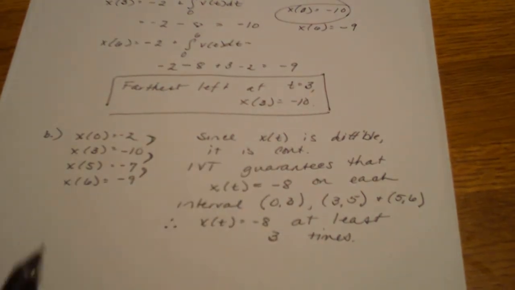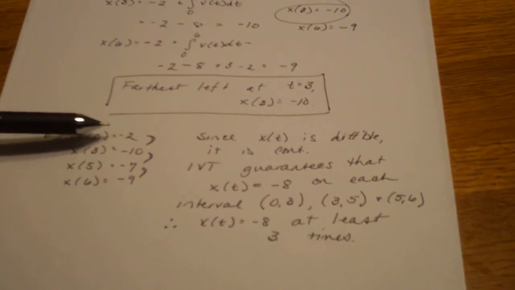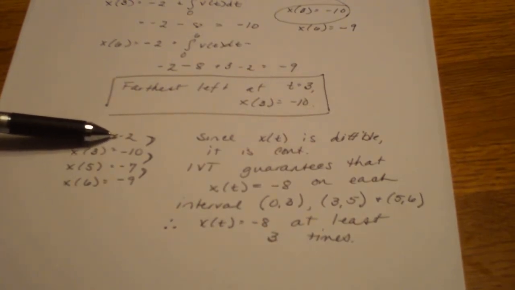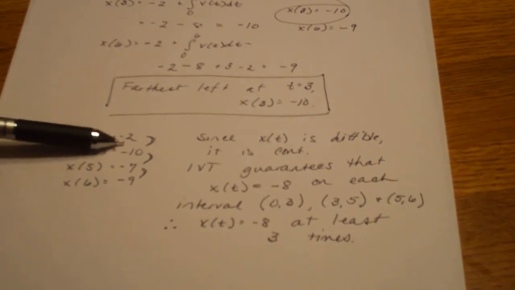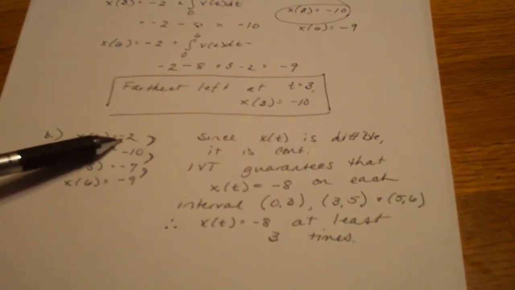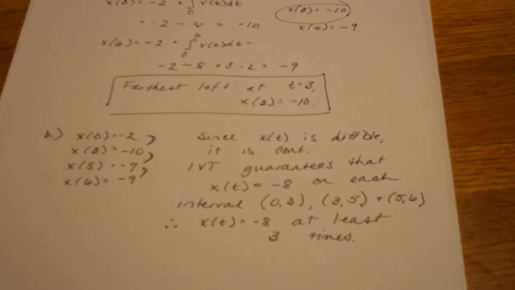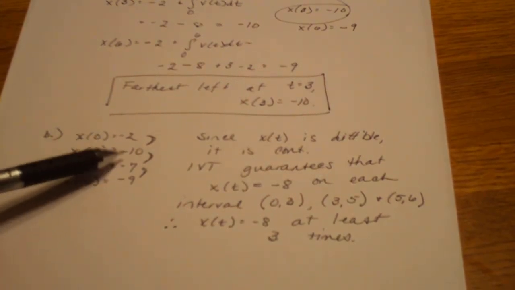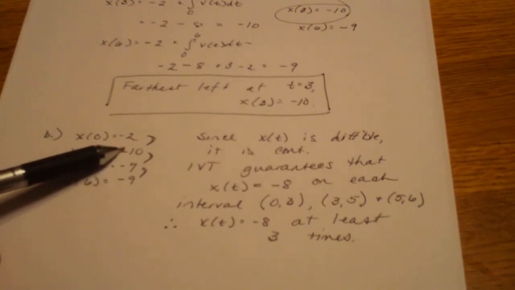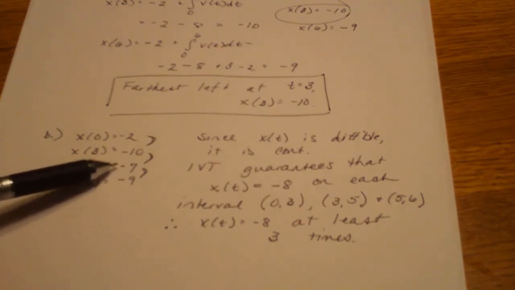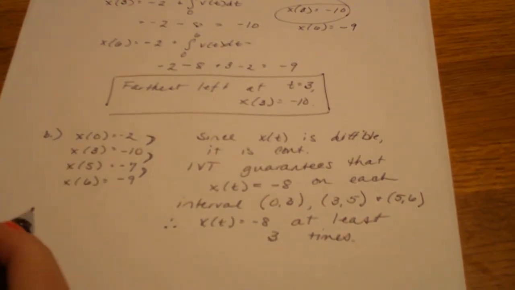So again, IVT is a theorem that states if I have a continuous function and my y values, in this case going from -2 to -10, I'm guaranteed to hit every y value in between. So I'm going to hit -3, -4, -5. It's guaranteed to happen. That same idea is happening on this interval when my particle is going from -10 to -7, and once again from -7 to -9.